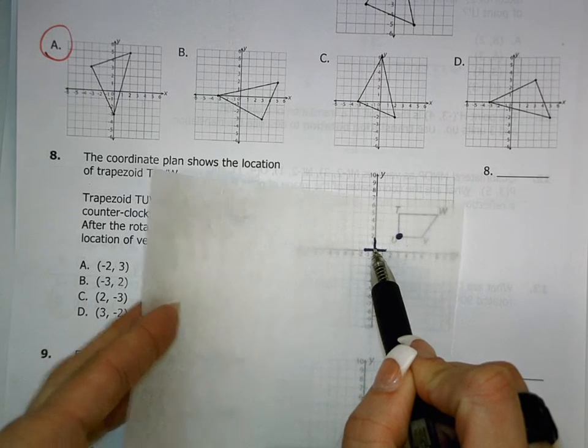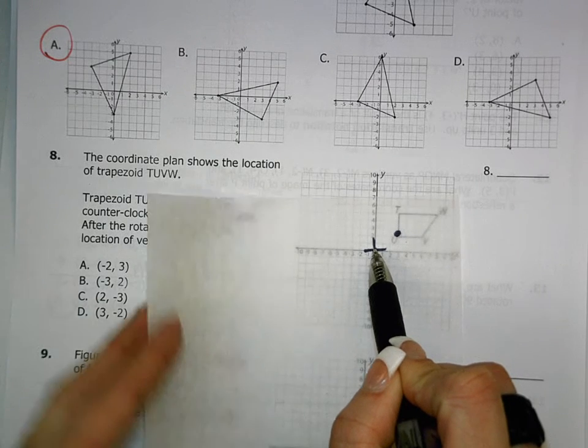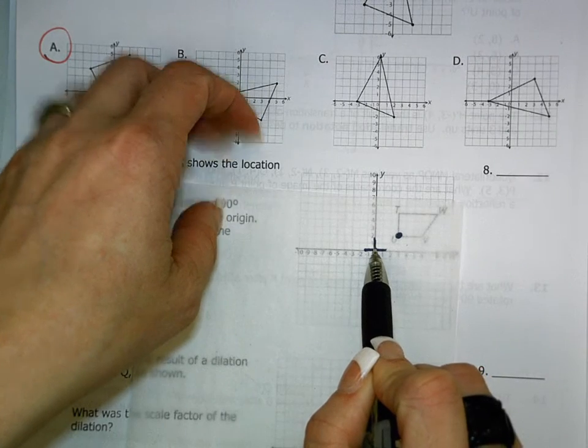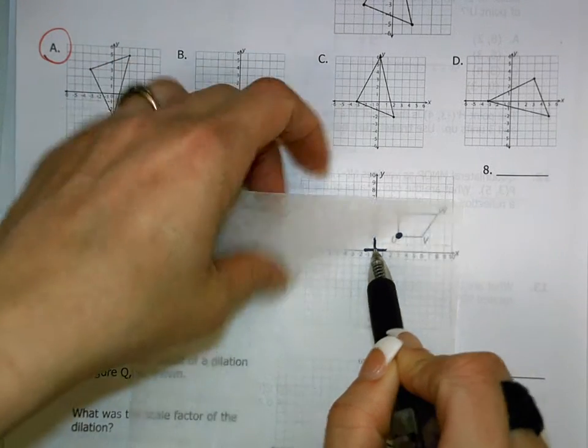Counterclockwise means left. And how many places am I moving it? How many rotations? 1, 90 degrees each time. So move it over 1 time.